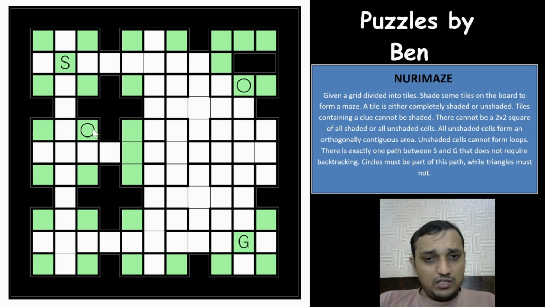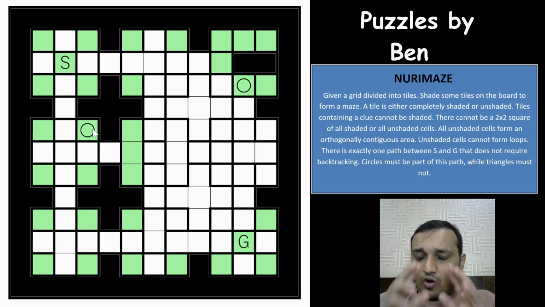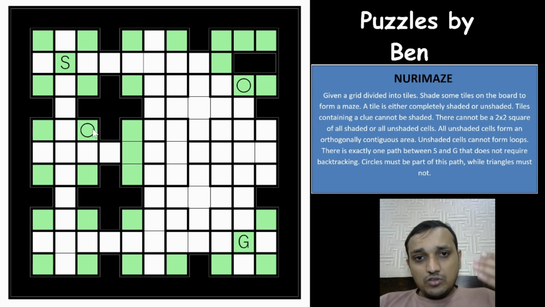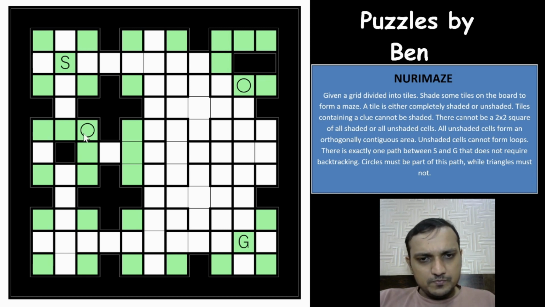One other thing about a circle is that a circle will always have two unshaded cells on its orthogonal sides. Of the four orthogonal sides of a circle, two will always be unshaded, because the path will always have to go from S to G and pass through these circles. So these two are already shaded, so these two will have to be unshaded.